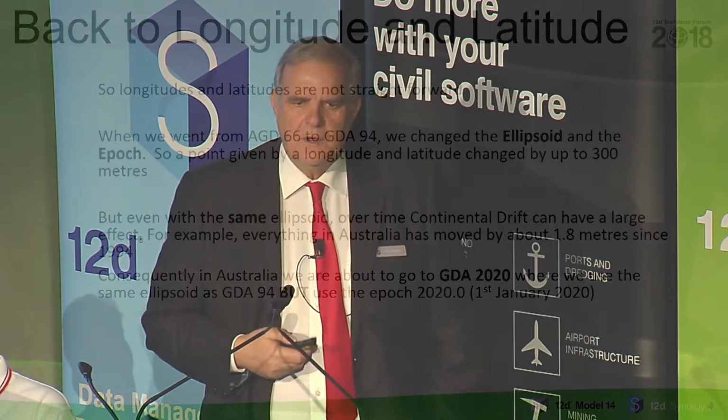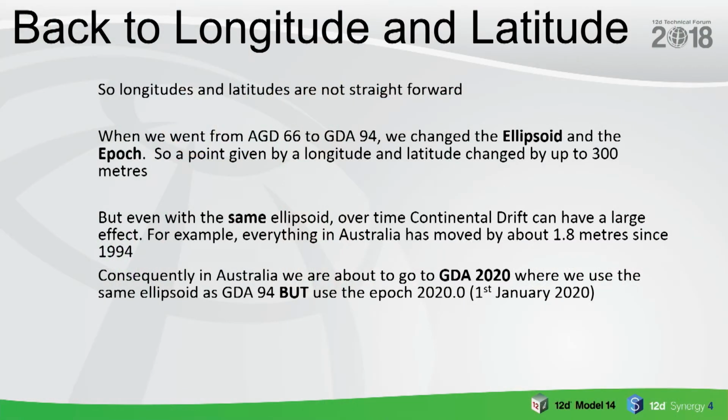Now with continental drift, we've moved by about 1.8 metres since we set it up in 1994. So it's very important to really know what you're talking about here. Because we've moved 1.8 metres, Australia is coming up with a new thing called GDA 2020. It's exactly the same ellipsoid we used before, but we're now going to fix where the longitude and latitudes are as of the 1st of January 2020. So all your coordinates are going to change again. You're going to be out by about 1.8 metres if you don't know about that. So prepare for it, that's what GDA 2020 is all about.